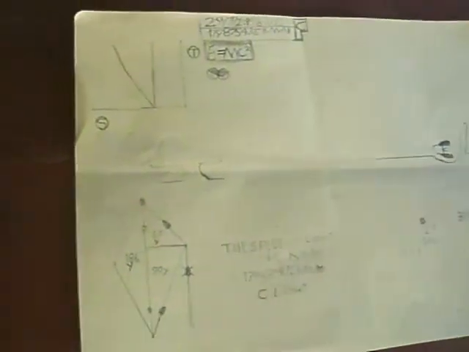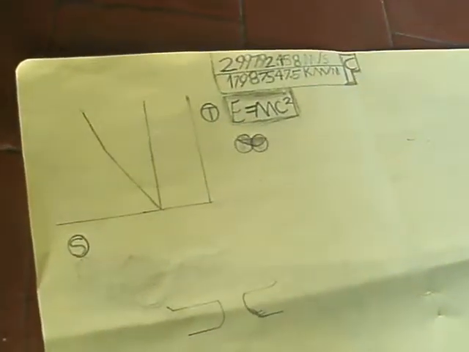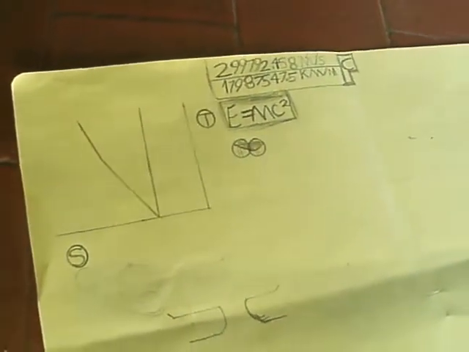Hello everybody. Today I'm going to talk about what I wrote in here: the moon, warp drive, the speed of light in kilometers per minute and miles per second, and E. First, Einstein's theory.